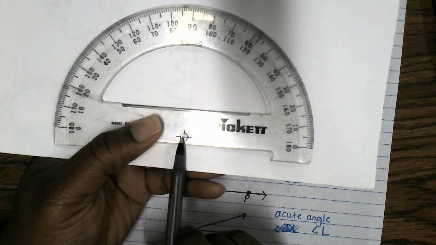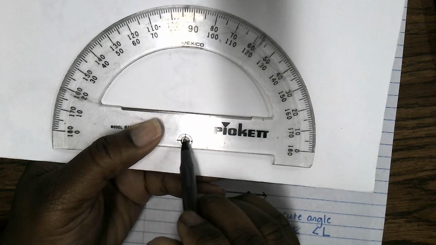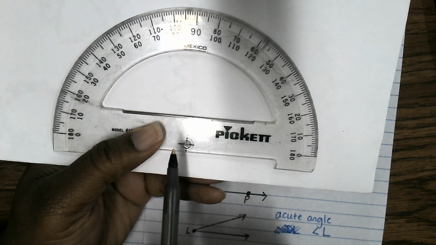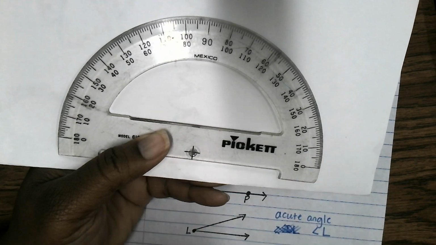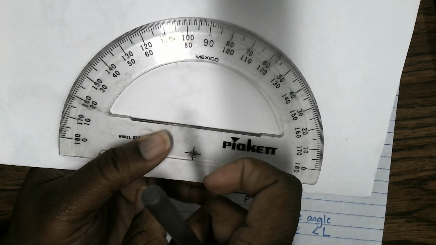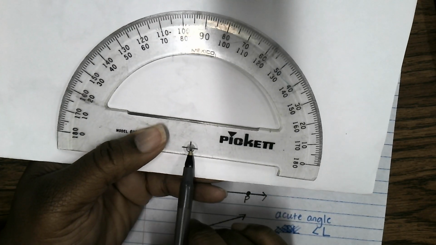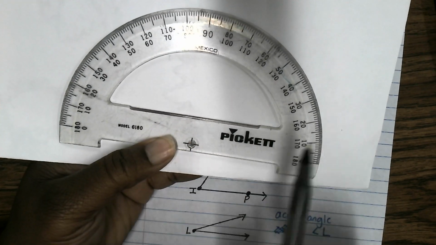Number 1, when we place this on the angle, we want to make sure the hole or the center point right here is on the vertex of the angle, which is the part where the two rays or lines come together to meet to form an angle. Number 2, sometimes it will have a hole in there, and that might be helpful, but this has to be lined up with that.